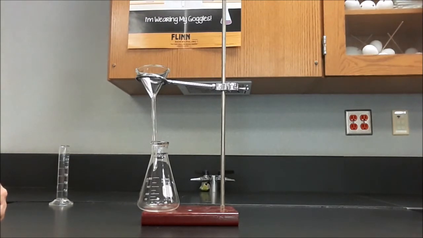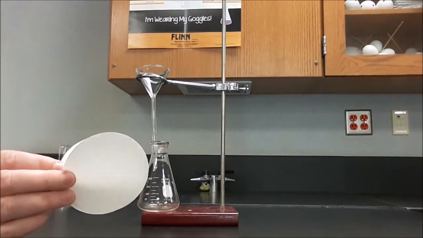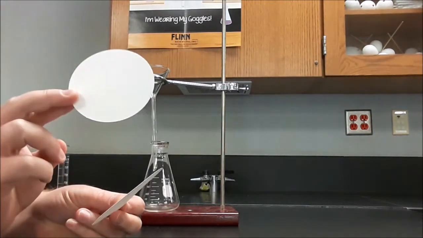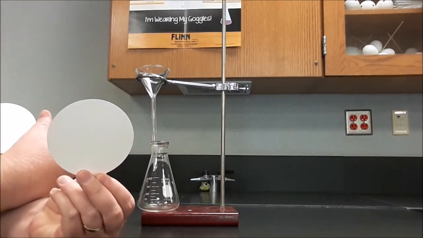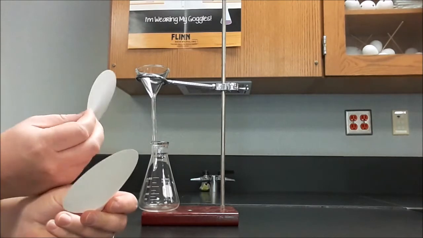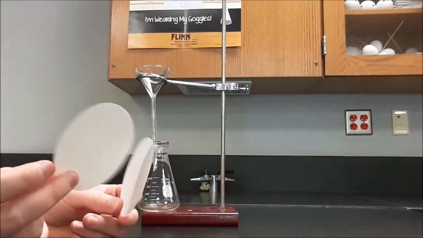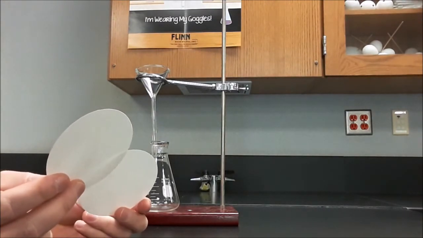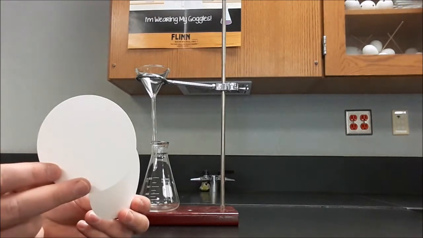My recommendation for you would be to use 2 filter papers, flute one of them, and then keep the second one as a kind of doily. What you can do is put the individual filter papers each on the balance one at a time and then write on them in pencil. The pencil ink won't smear.